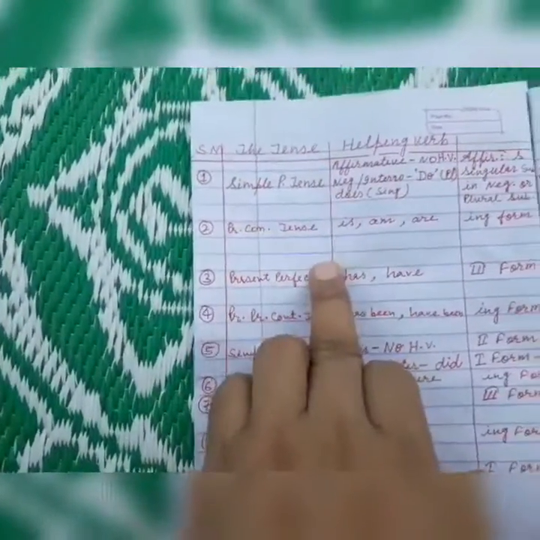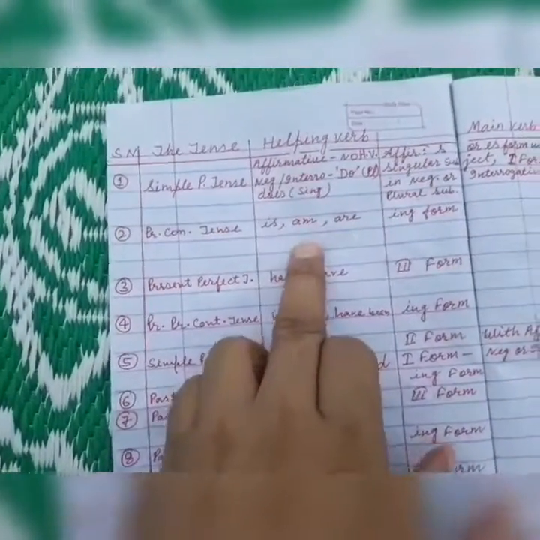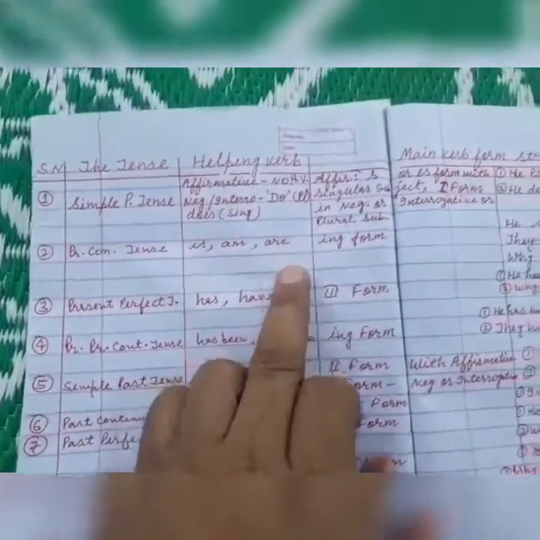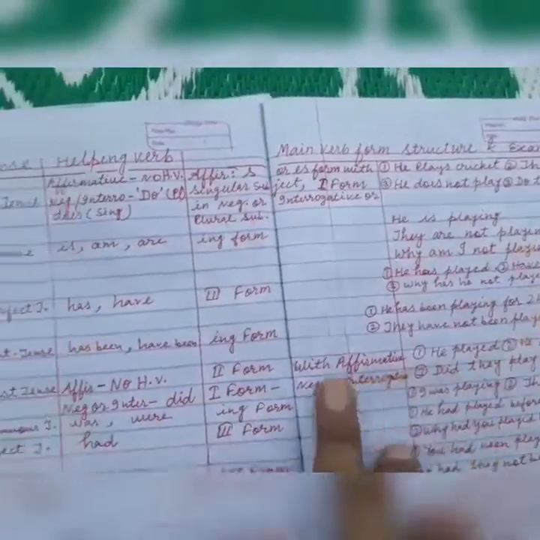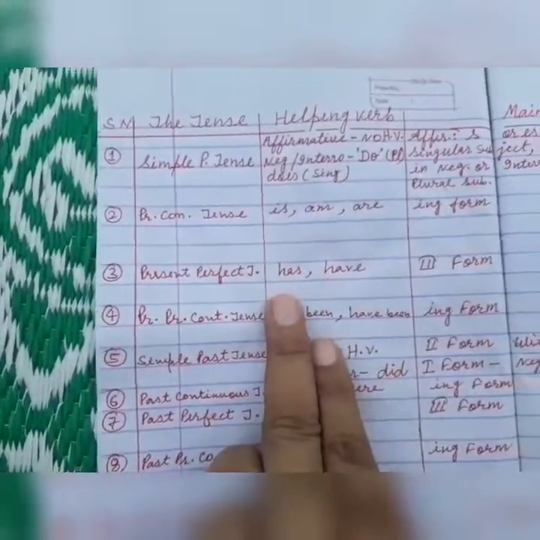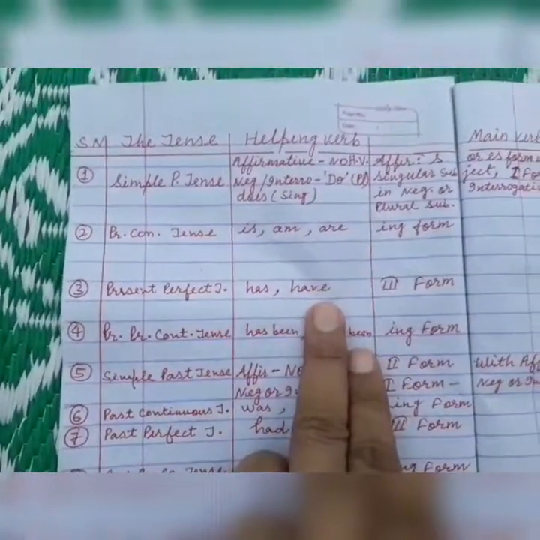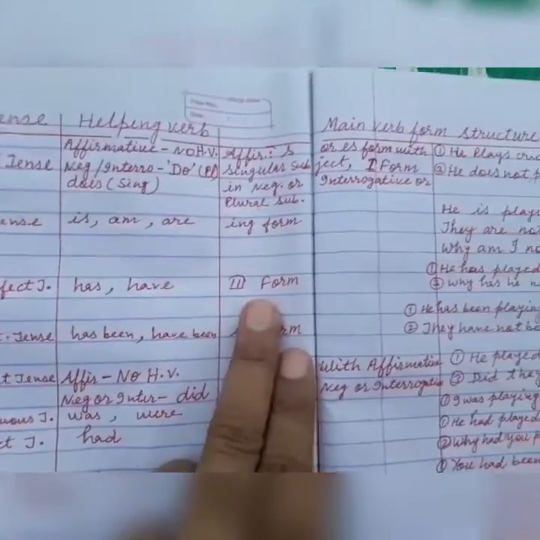And for present continuous tense, is with singular subject, am with I, and are with plural subject. Ing form of the verb you use, here are given some examples. And with present perfect tense, with singular subject has, with plural subject have, and you always use third form in present perfect tense.